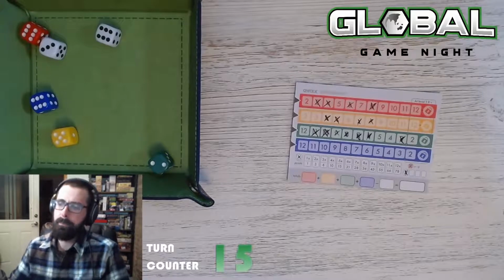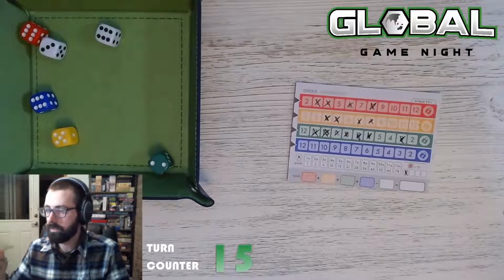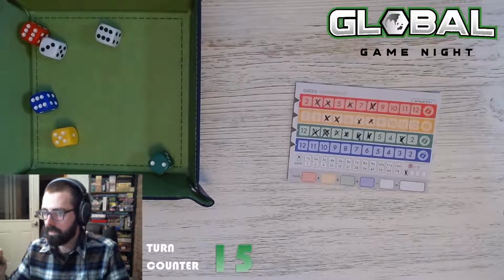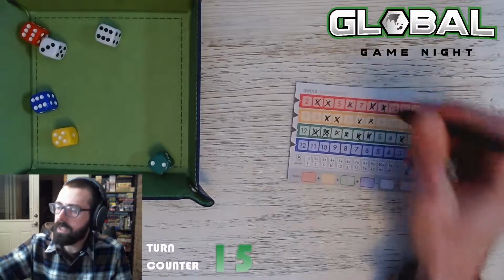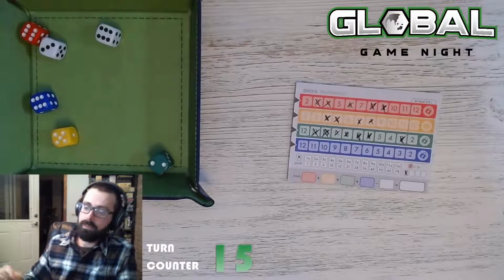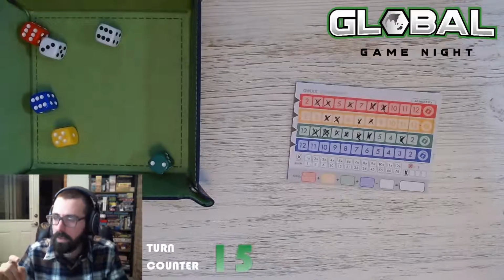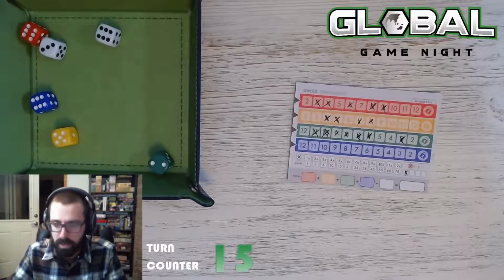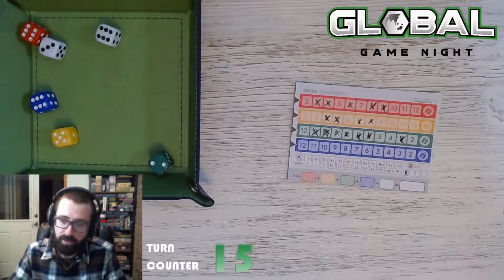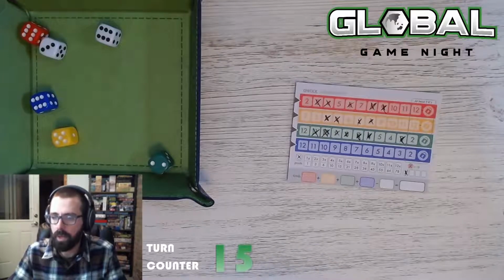9 is the number. 9, it works fine for me. I'm going to take red because I think someone could lock red right here. See that white 6 and the red 6 could be a way to lock that die, if you have at least 5 marks in that red row. Okay. Everyone good?